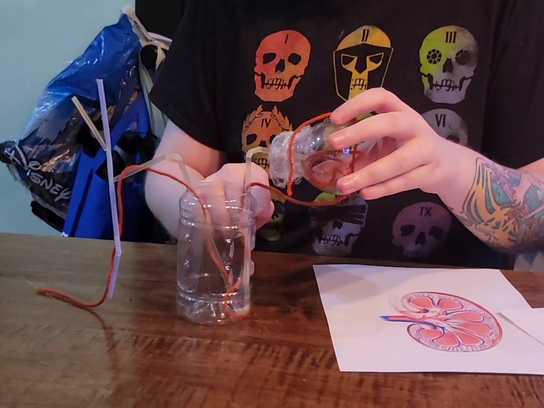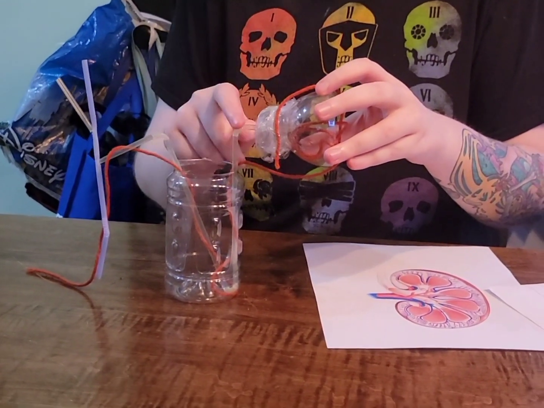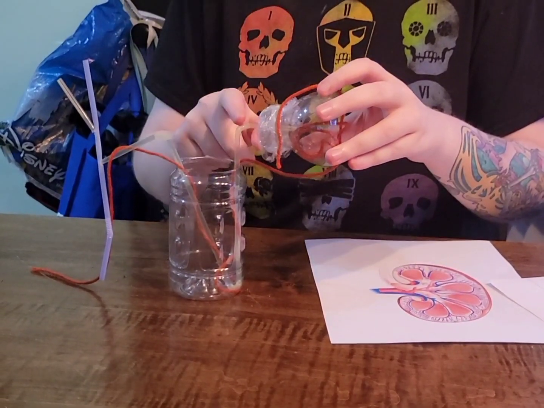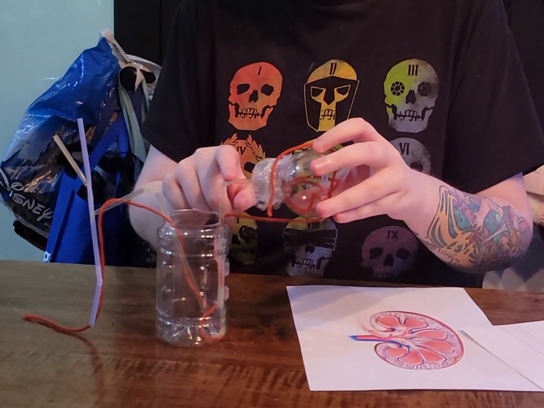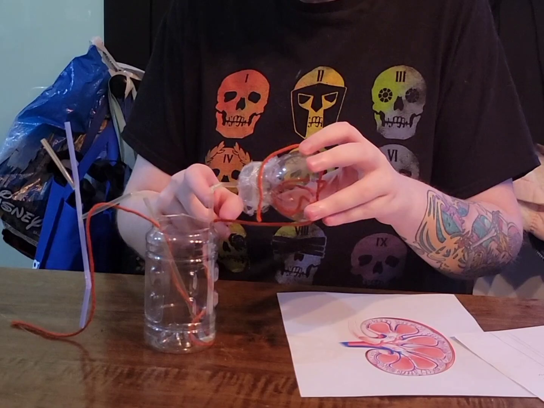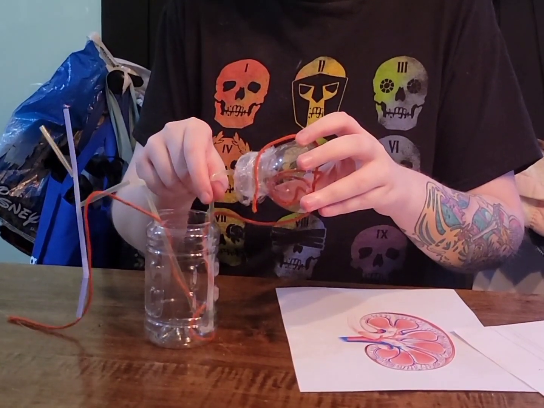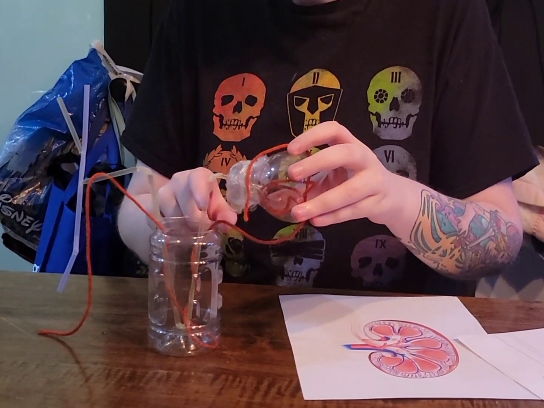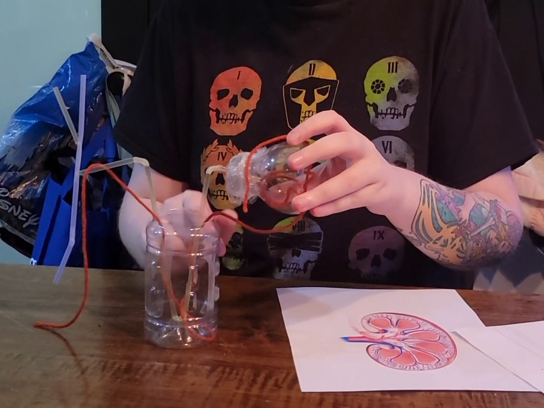And so then it can continue, and the water keeps leaving, and that's to concentrate the filtrate. So it takes the water out of the filtrate, which is in the loop of Henle, and puts it into the renal pyramid.